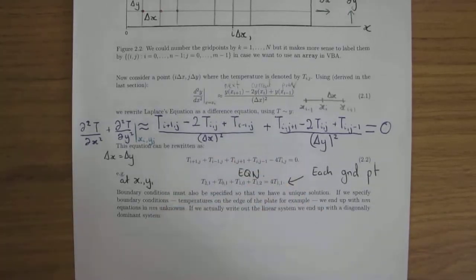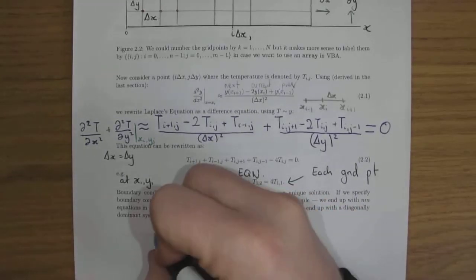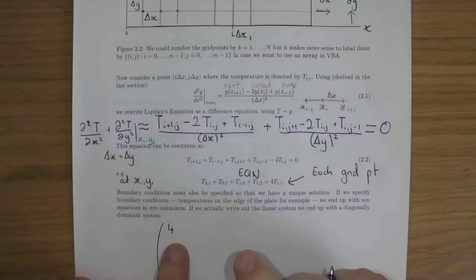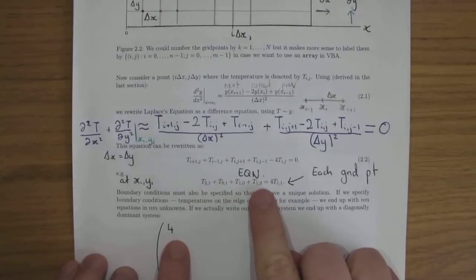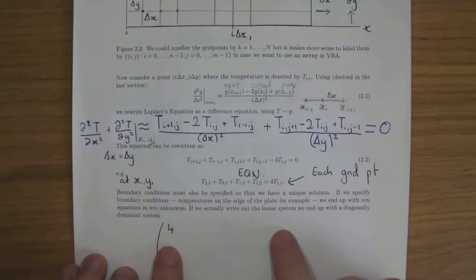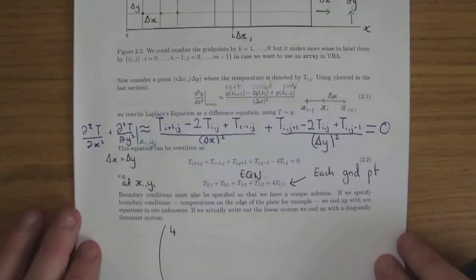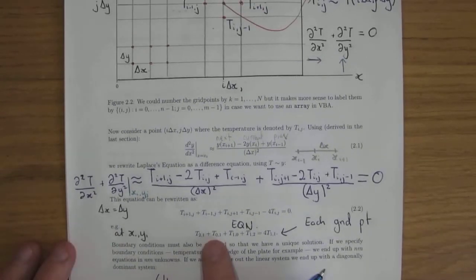So you end up with, say, the first equation, if you write it out, you'll have a 4 here, and then, so take these away from both sides, you'll have minus 1s in the other places. I'm just a bit concerned about this being equal to 0. Oh yeah, okay. So the thing that we're missing is the boundary temperatures. So some of these things are known.